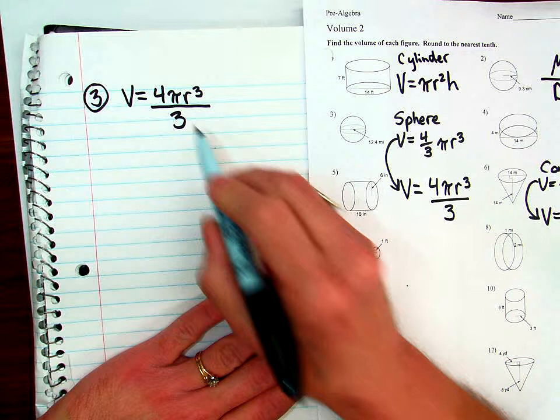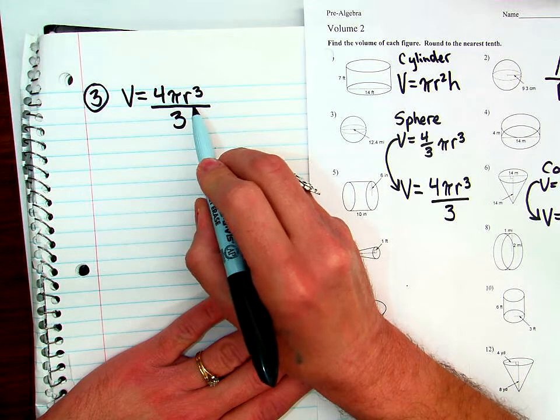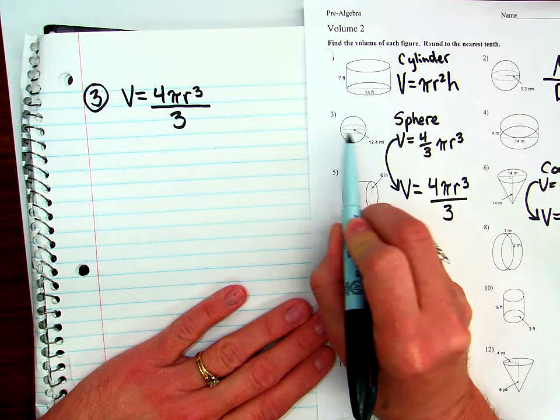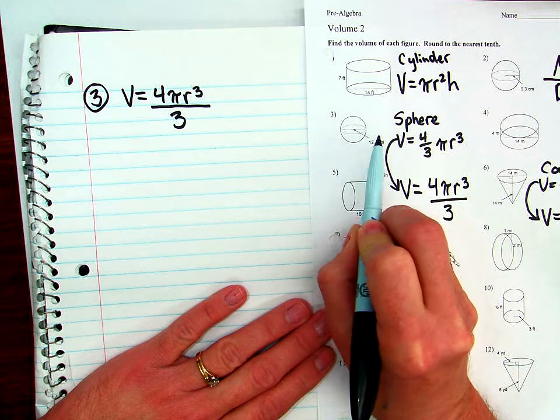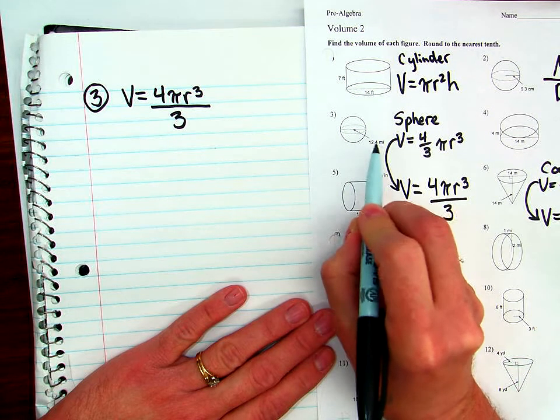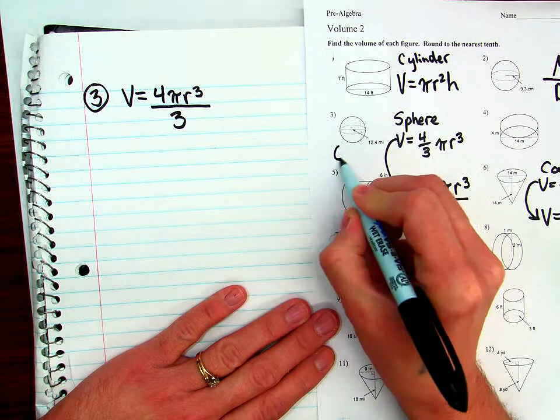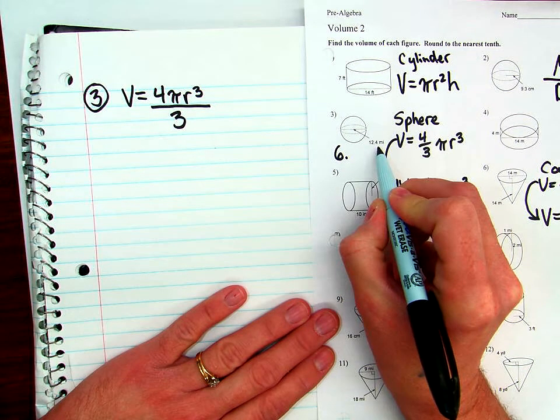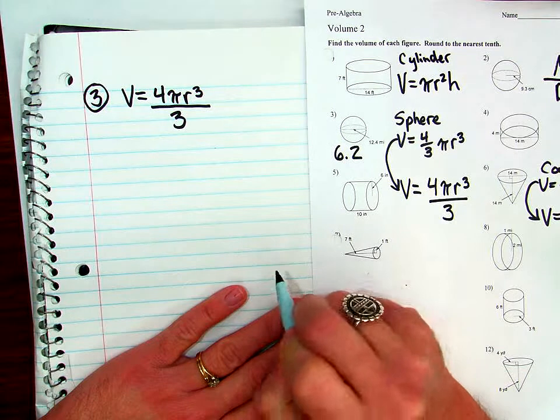Now, r stands for radius. We discussed this earlier this week. I look at the sphere they gave me, and they gave me the diameter. To get the radius is really simple. All I do is take the diameter and divide it by 2, or half it. Half of 12 would be 6. Half of 4 would be 2. That's my radius.